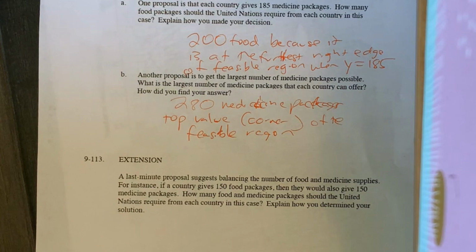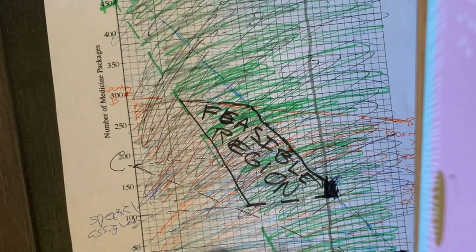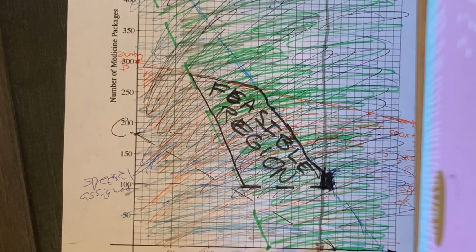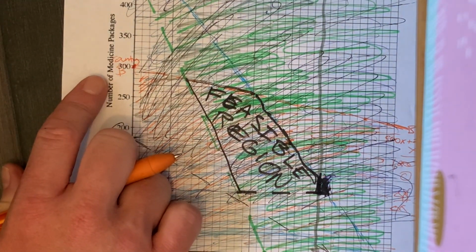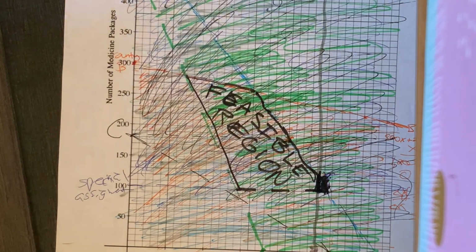Extension here: I have a last-minute proposal that suggests balancing the number of food and medicine packages. For instance, if a country gives 150 food packages, then they would also have to give 150 medicine packages. How many food and medicine packages should the United Nations require from each country in this case? Explain how you determined your solution. So I think what it's getting at is there's a line we could draw on this, which would show all the options where we have the same number of food packages and medicine packages. What line would that be, actually?